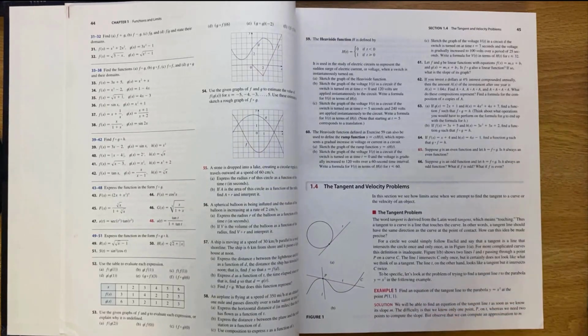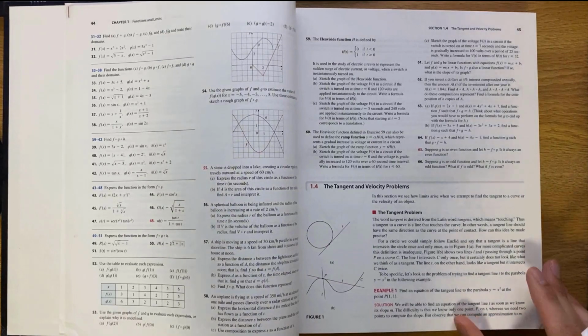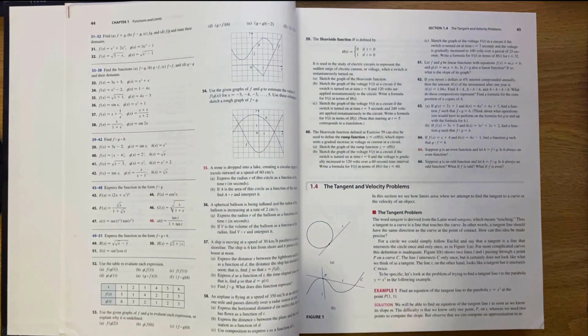So of course we want to know slope. We want to know slope and point. Together we can use the point slope formula. All right, so let's see. If we were going to draw y equals x squared.